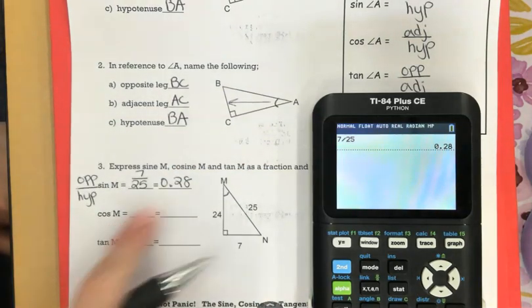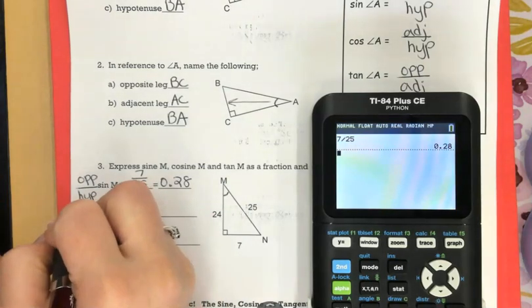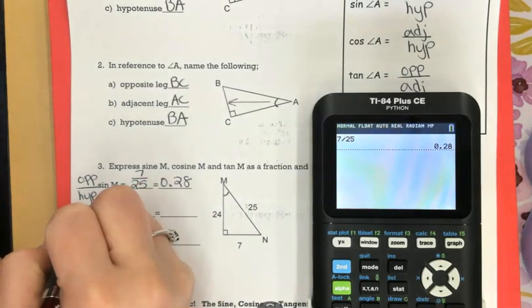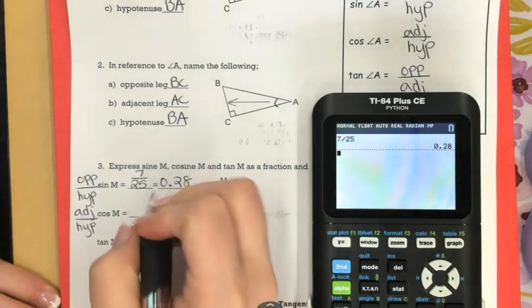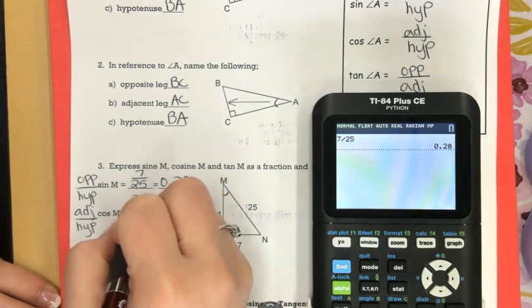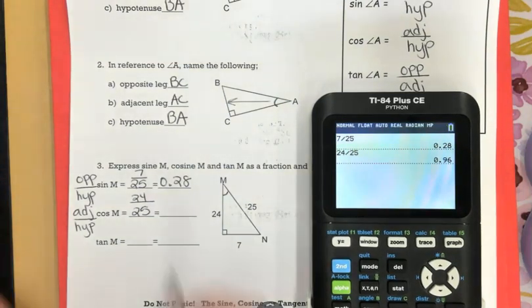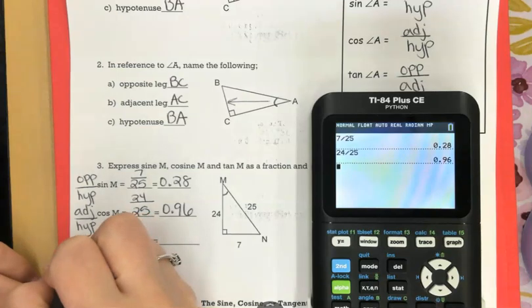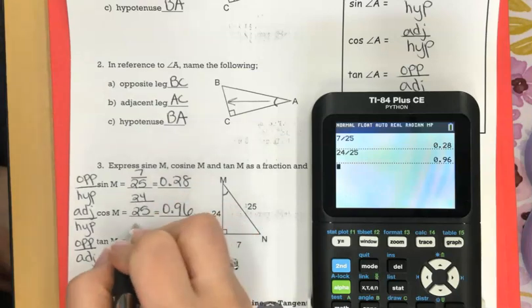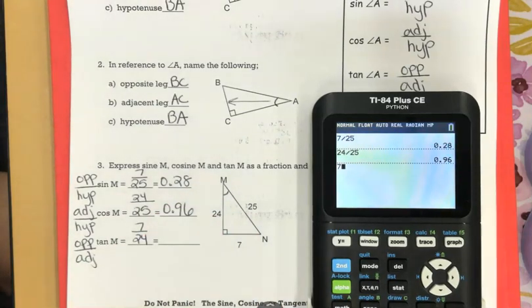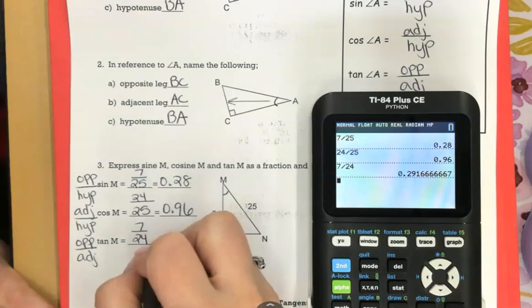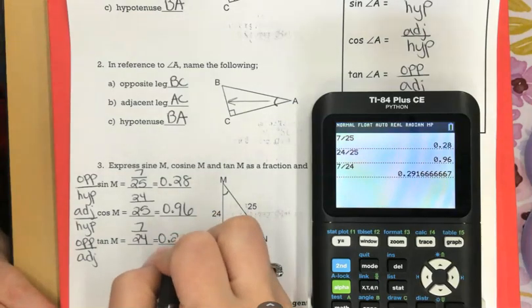Okay, cosine, still same reference angle. That's going to be adjacent divided by hypotenuse. My adjacent side in this triangle is 24 long, and the hypotenuse is 25. So there's my fraction. And if I want that as a decimal, all I'm going to do is divide in my calculator, and I get 0.96. Okay, then lastly, tangent. That's opposite divided by adjacent. So my opposite side is 7, my adjacent side is 24. So I've got 7 over 24, or rounding to 4 decimal places, 0.2917.